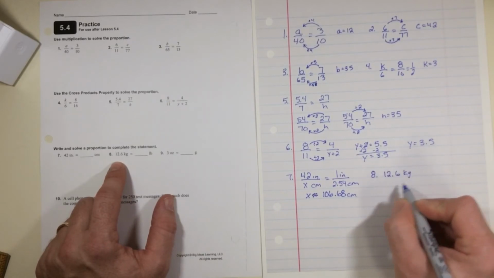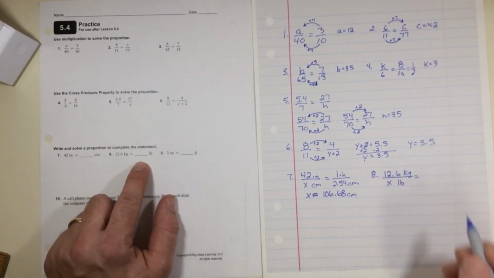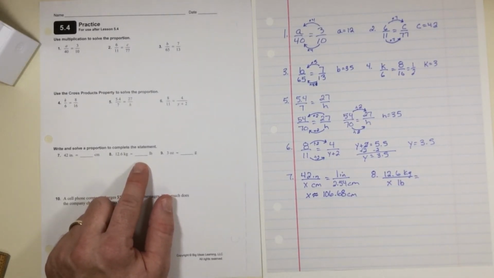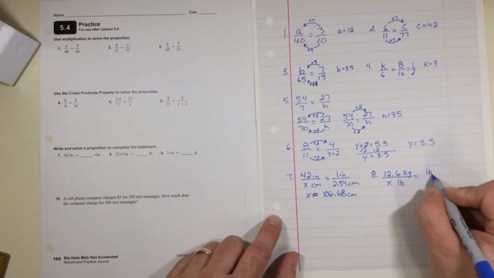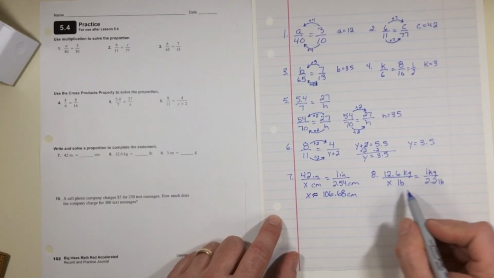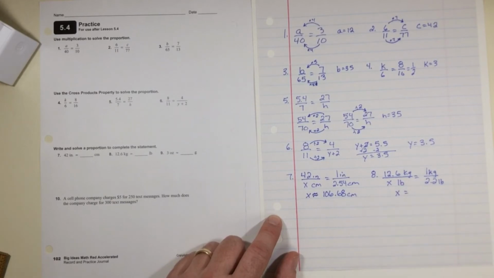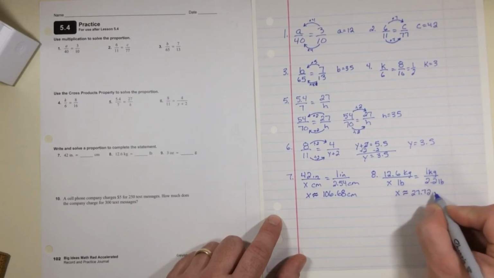12.6 kilograms is how many pounds? Well, again, I'm going to go to 1 kilogram here. 1 kilogram is 2.2 pounds. So 1 kilogram, 2.2 pounds. 1 times x is x, and 12.6 times 2.2 is, approximate, 27.72 pounds.